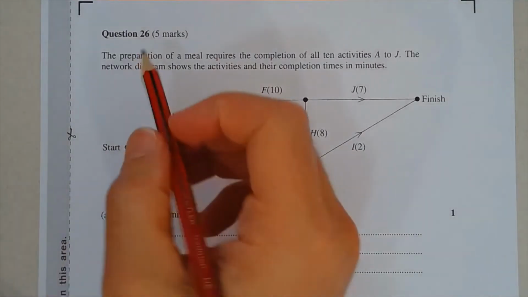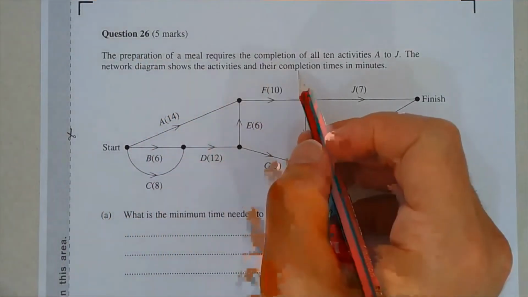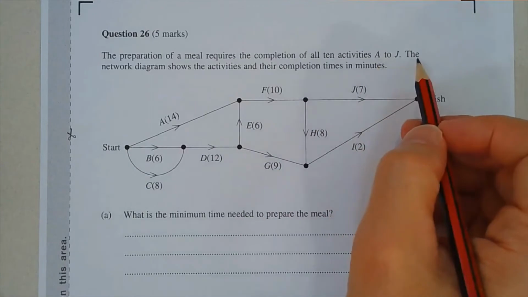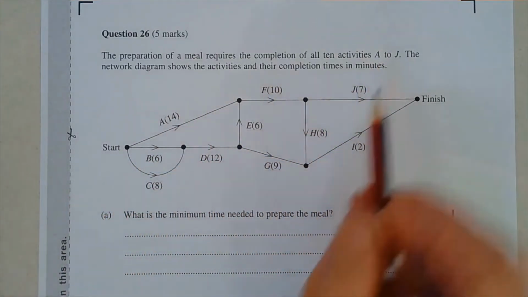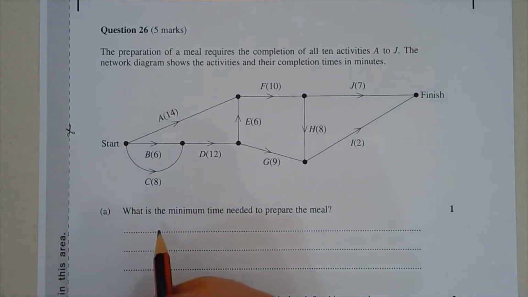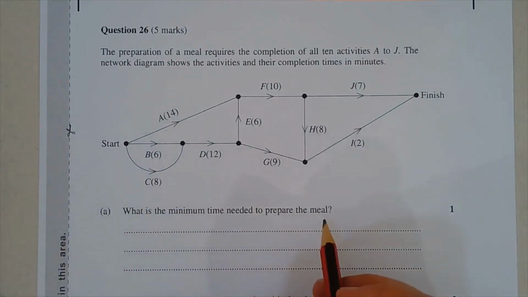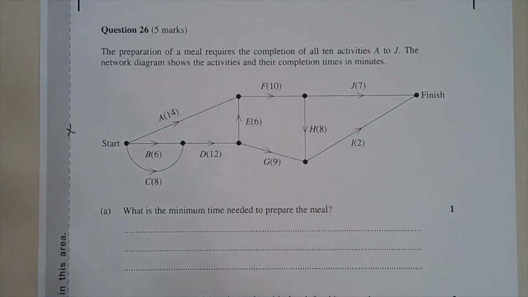Question 26. The preparation of a meal requires the completion of all 10 activities A to J. The network diagram shows the activities and their completion times in minutes. Part A, what is the minimum time needed to prepare the meal? So let's go through and do the forward scanning exercise here.